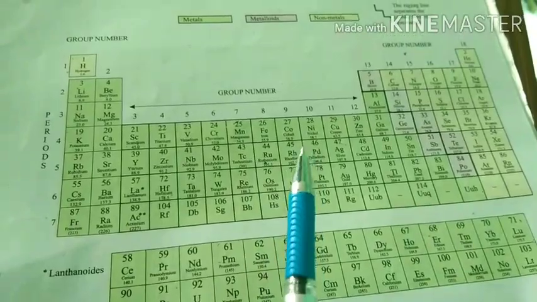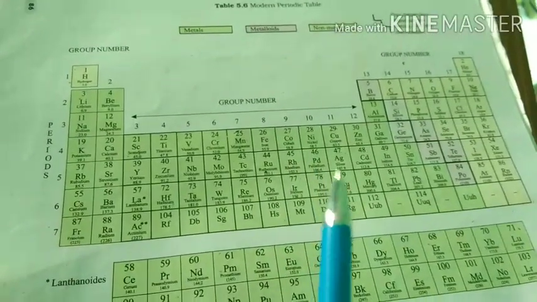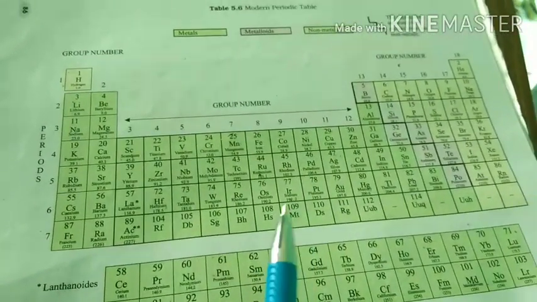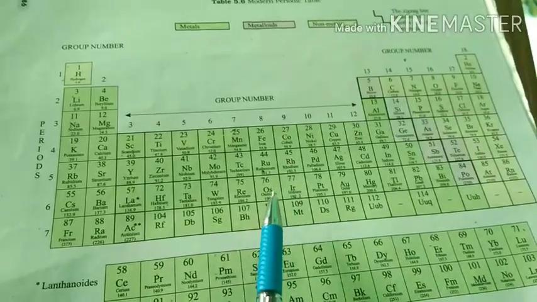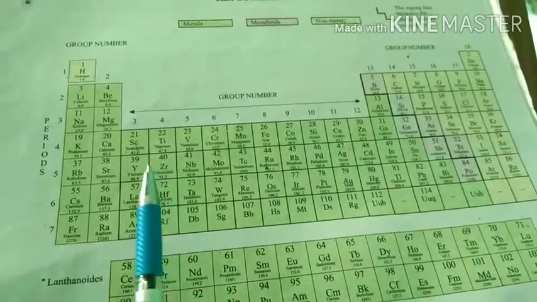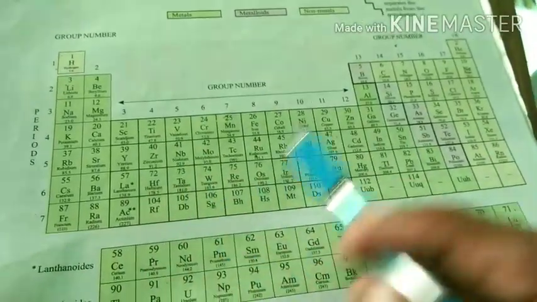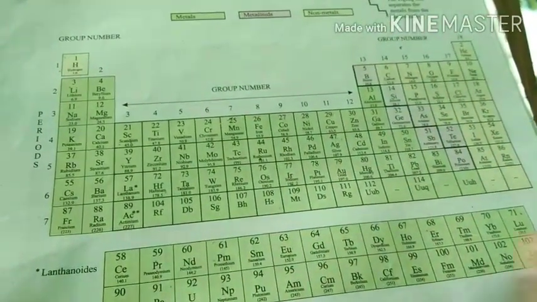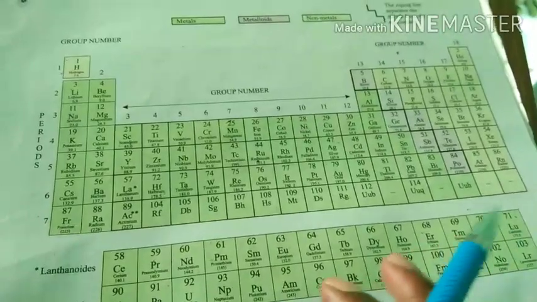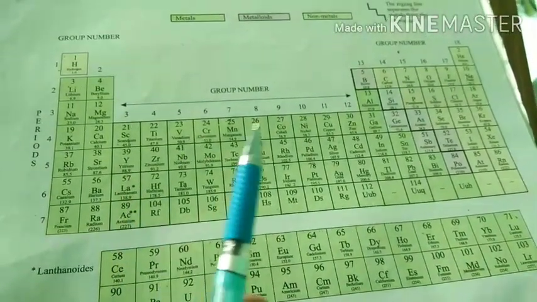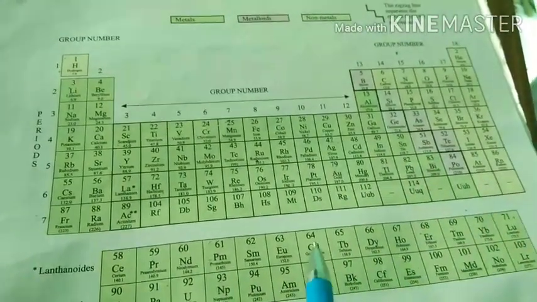So the modern periodic table was discovered by Moseley. It is based on atomic number. It contains 7 periods, periods meaning horizontal rows, and 18 columns, nothing but 18 groups. You have to remember this point: 7 periods and 18 groups.